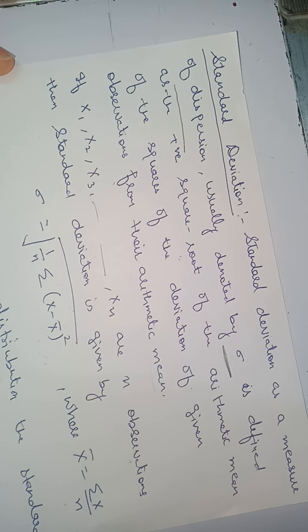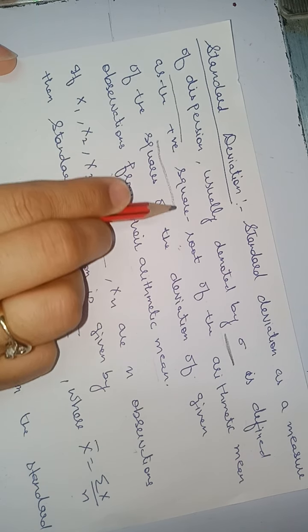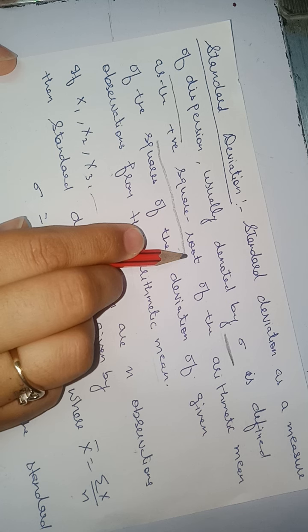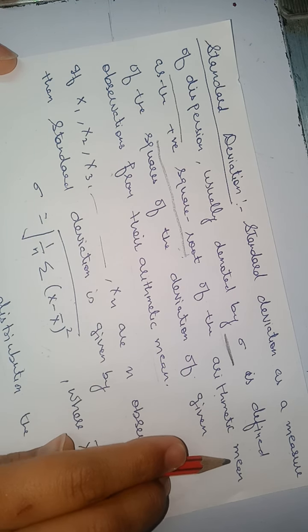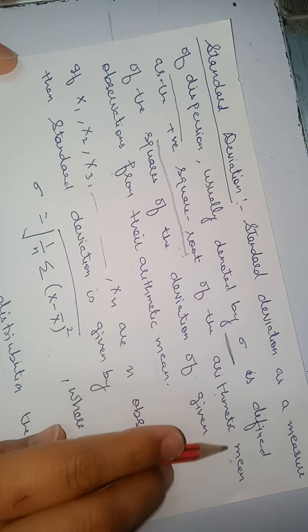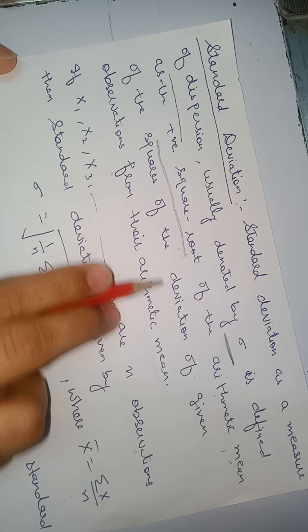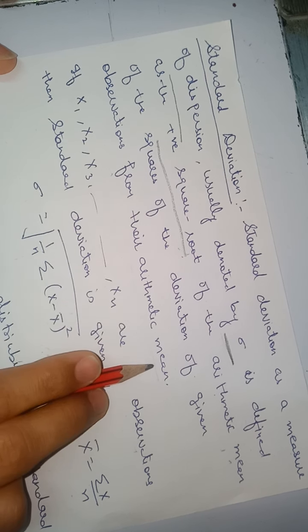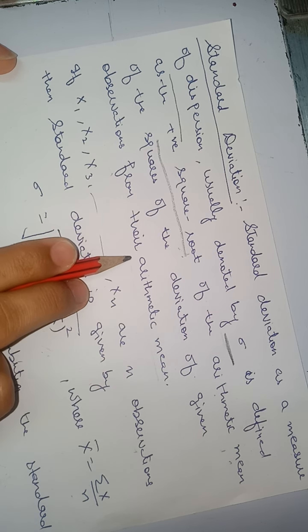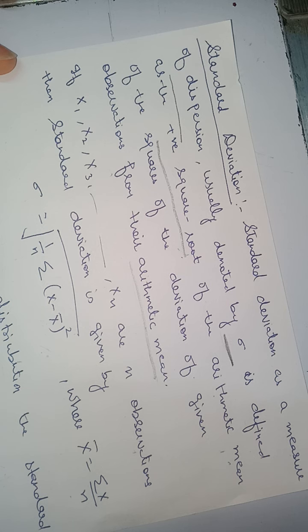Standard deviation is defined as the positive square root of the arithmetic mean of the squares of the deviations of the given observations from their arithmetic mean. That means we take it from the mean and find the positive square root, then we get our standard deviation.